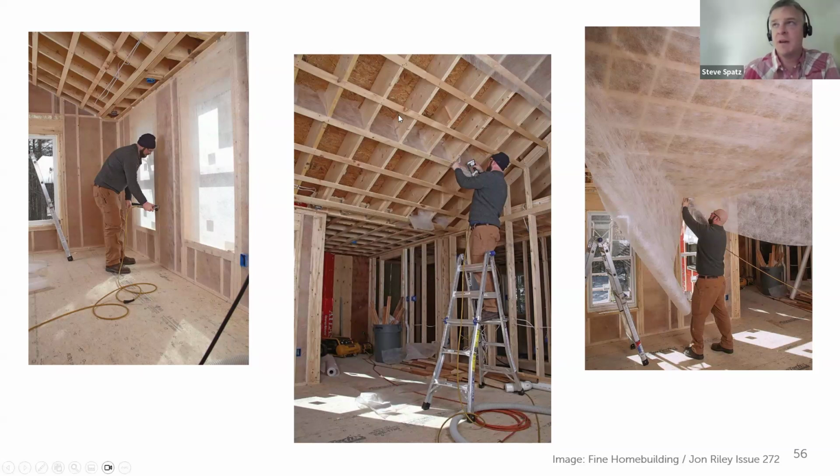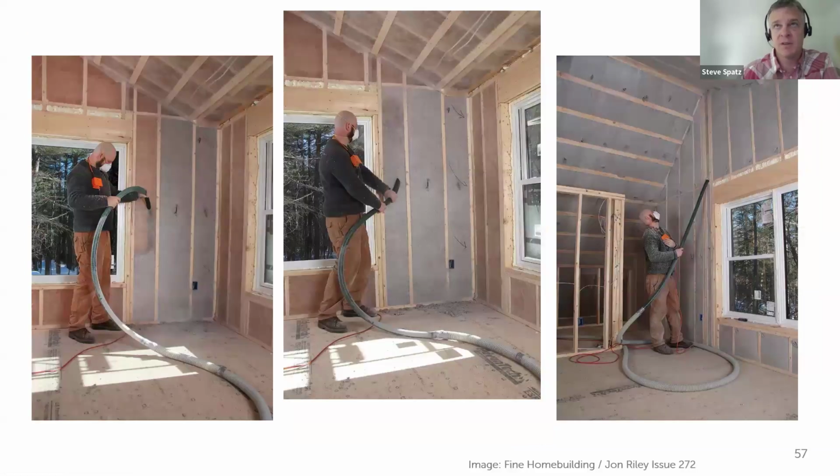So, isolating cavities here, so you're not just filling the full rafter bay from top to bottom, using a netting that allows for the air that's being blown in under pressure with the cellulose to escape easily. You can use an interior vapor control membrane to dense pack behind it, but in doing that, you are limiting the amount of air that can escape through that material under pressure when you're doing your dense pack.